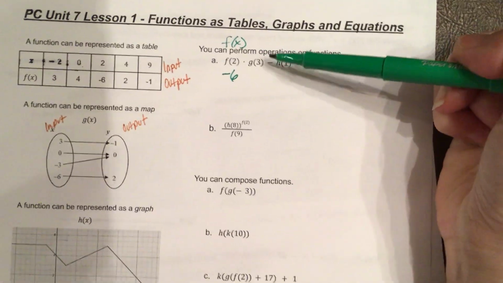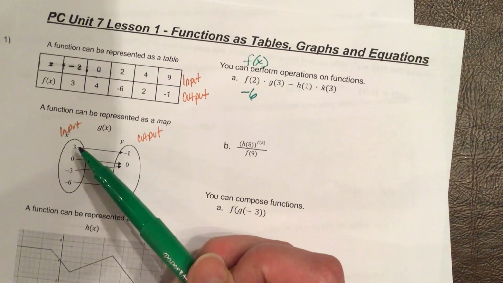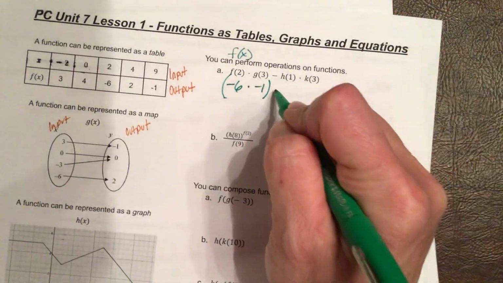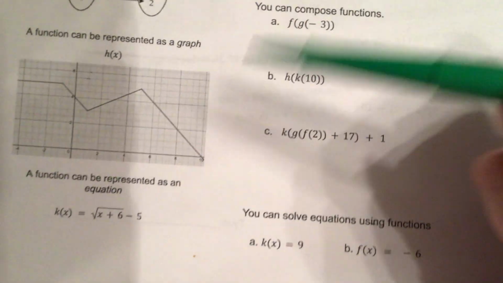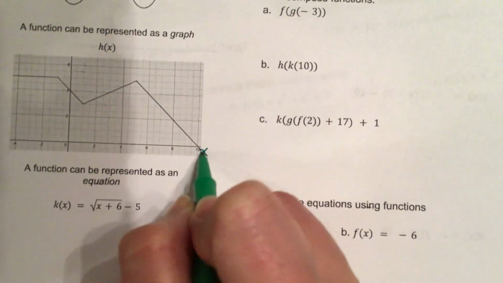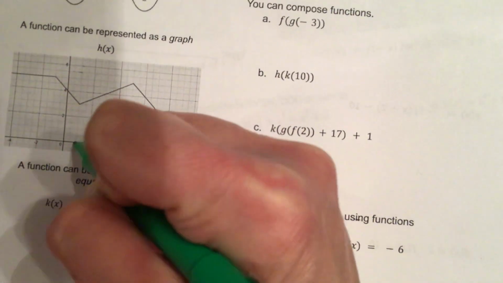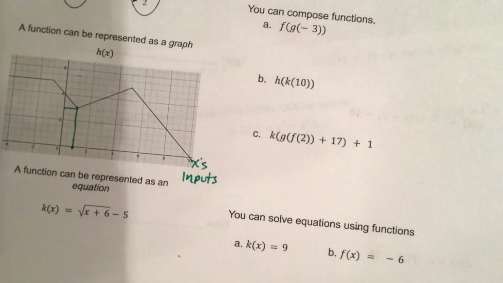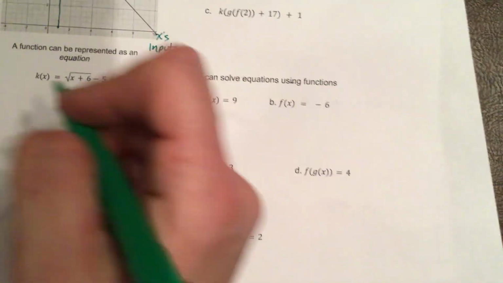Likewise, for g of 3, this is my g of x function. When I input 3, my output is -1. So those are being multiplied together, minus h of 1, that's our graph. So our x's are going to be your inputs, and your y's are going to represent your outputs. So when my input is 1, what is my output? If I reach up to my graph, it looks like my output is 3. So I would go back here and say h of 1 evaluates to 3, and then k of 3, I'm going to go ahead and plug in.